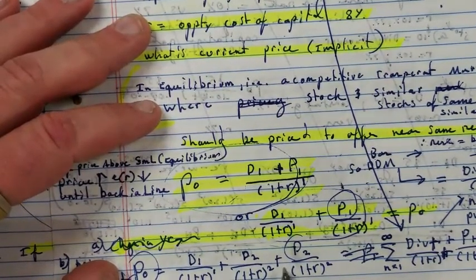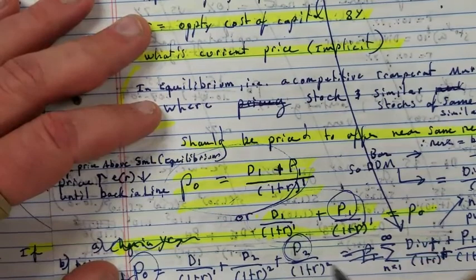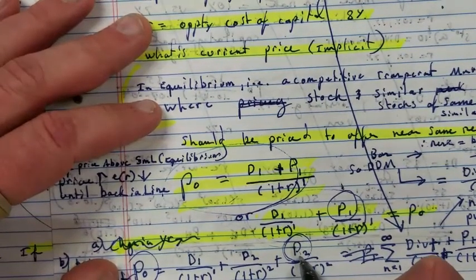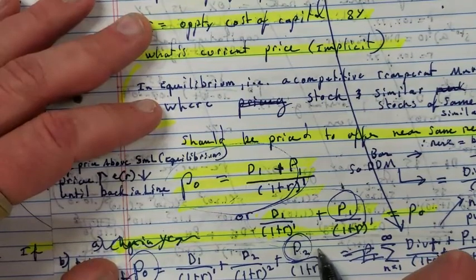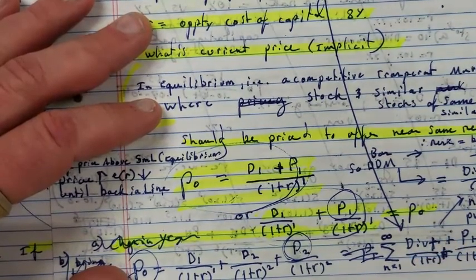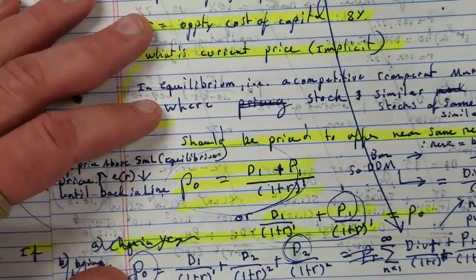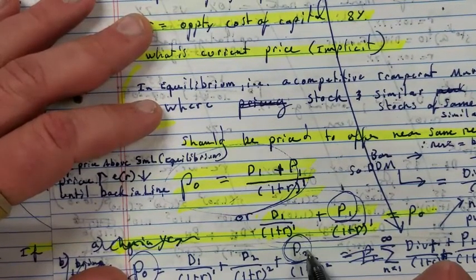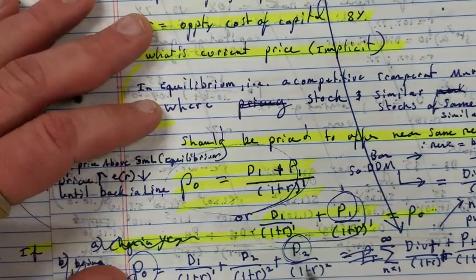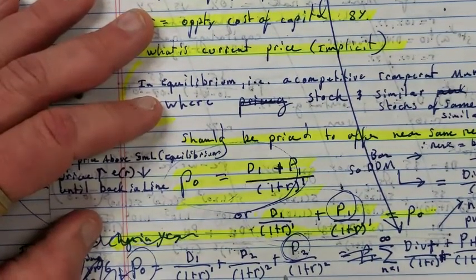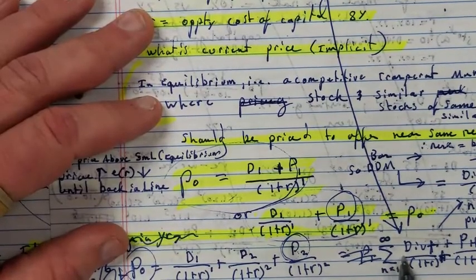So with that said, just realize that the farther we go out with our terminal or horizon value of the stock price at some future point, this stock price actually represents, and now let me go to the Gordon growth model, basically a perpetuity. In essence, we can take this out to infinity.